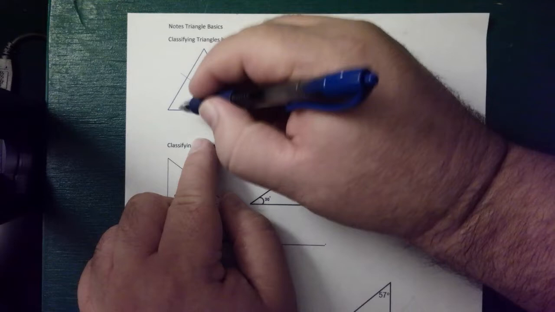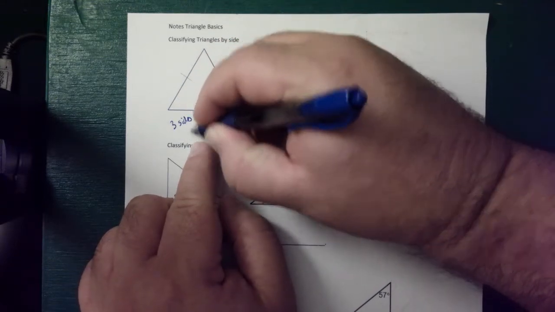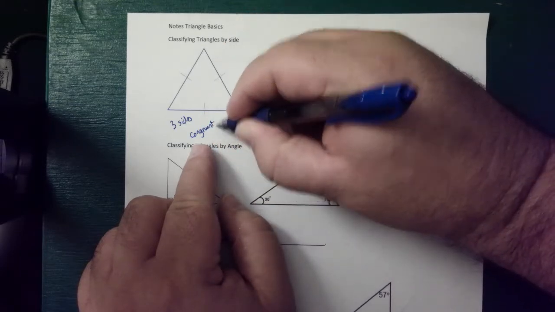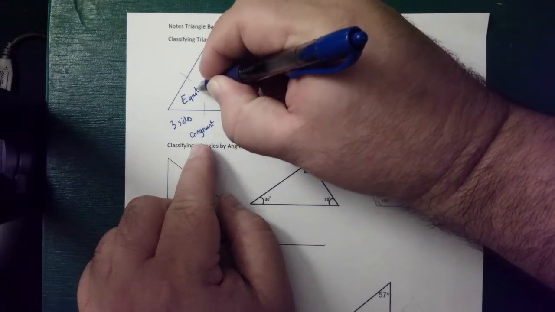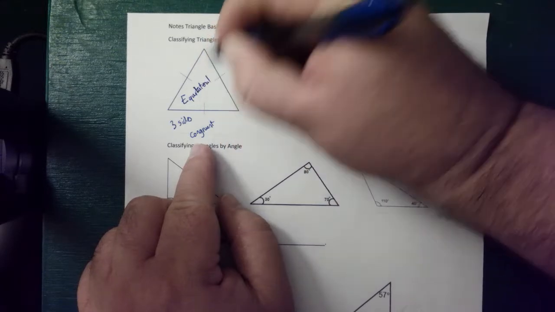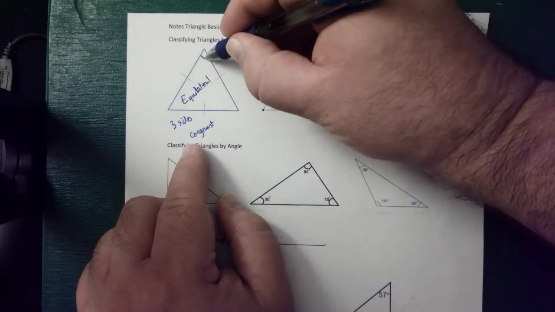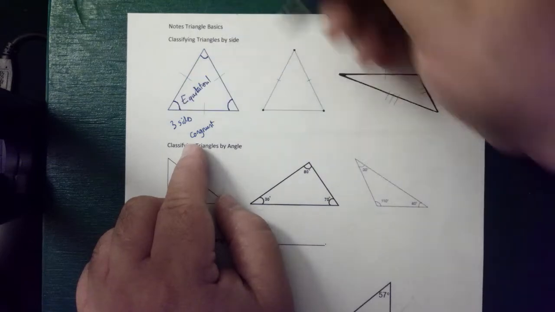If all three sides are congruent, then what you have is called an equilateral. Now, the thing about an equilateral is if all three sides are congruent, all three angles are also congruent. That's something that can be said.